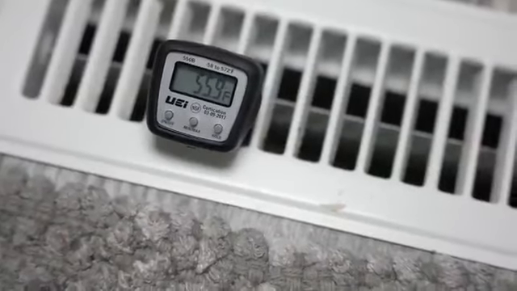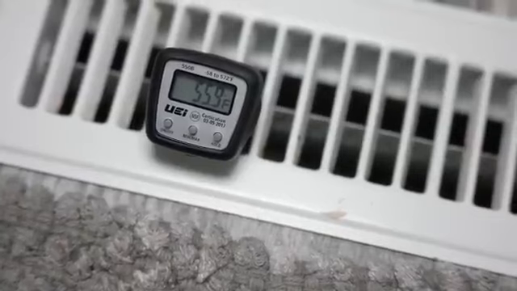So that's one quick little test you can do yourself to see if your AC is performing like it should. Okay, we're back outside, and as I mentioned earlier, if this is the problem you are having, most likely you will have to call a technician because this is a little bit more complex to deal with.